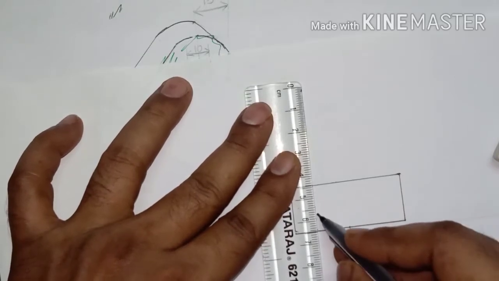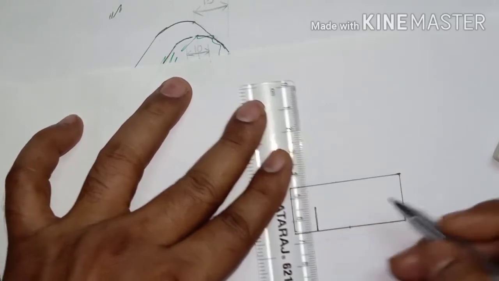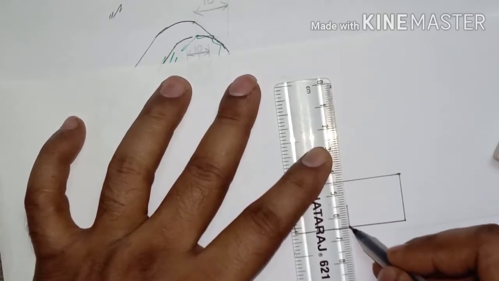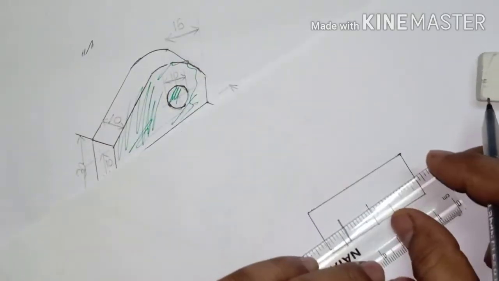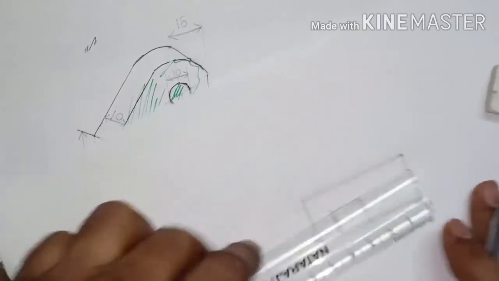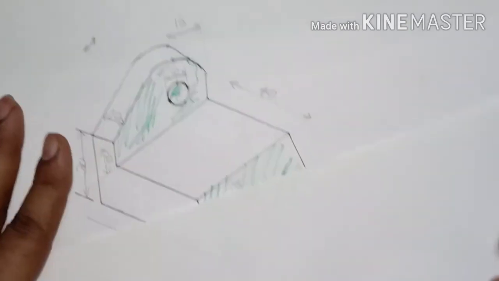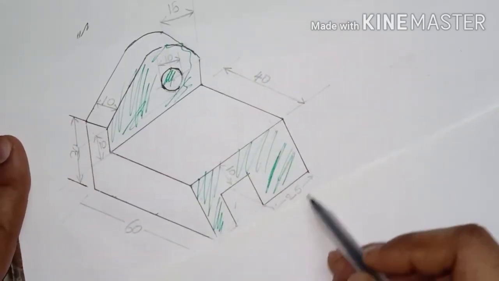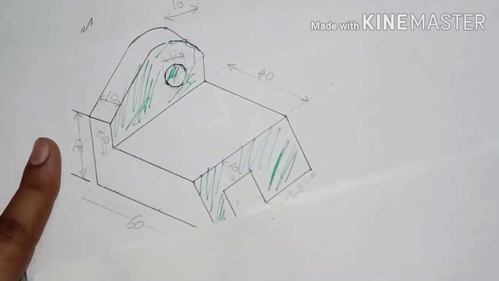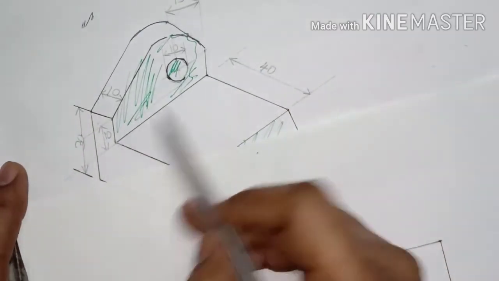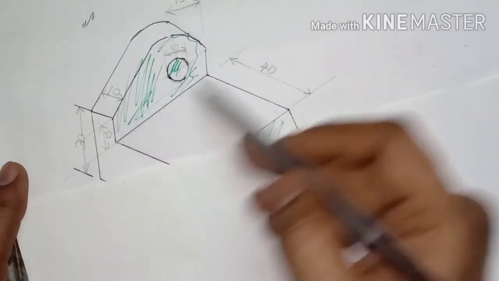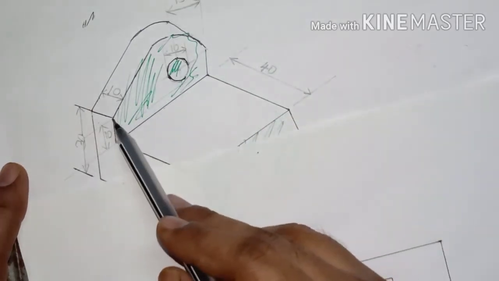First 10 mm and another 10 mm. Now join these 2 points. Up to here we have drawn the diagram. It looks like this. Next we have to draw this surface section. Further we have to draw the height of 10 mm.